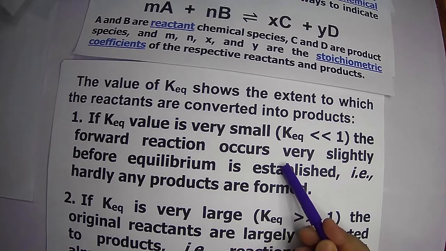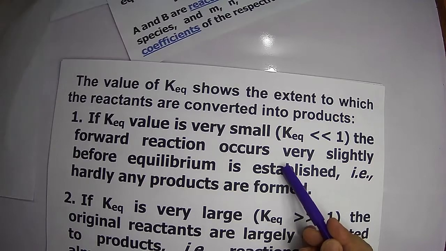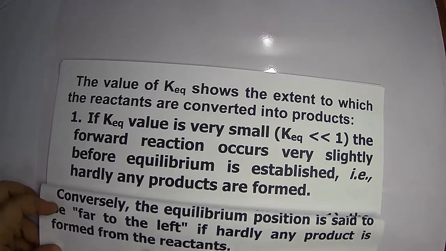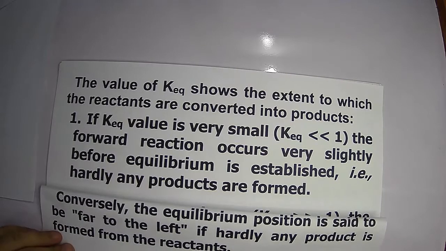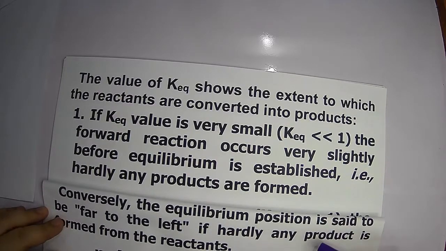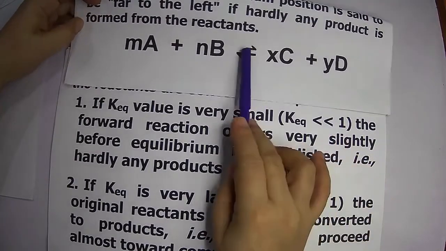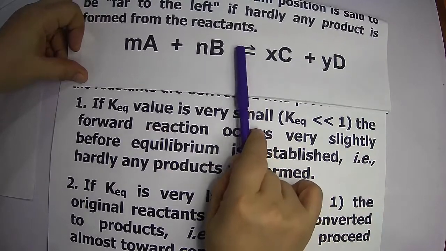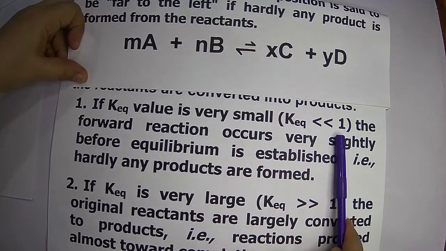So in the previous slides, we have these reaction relationships. If the Keq is very small, hardly any product is formed from the reactants, so the extent of the forward reaction is negligible, very slight, and yet equilibrium is already established. In this case, we can illustrate it in the form of an equation where the forward arrow is shorter than the backward arrow, meaning the Keq is very small.